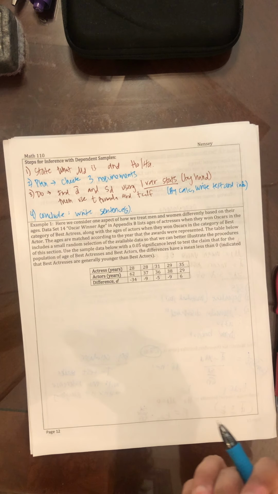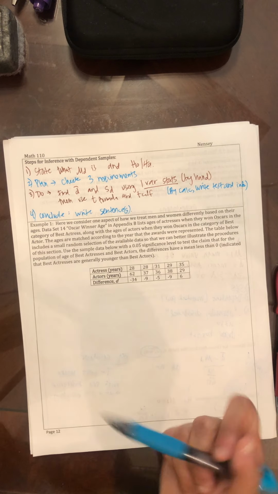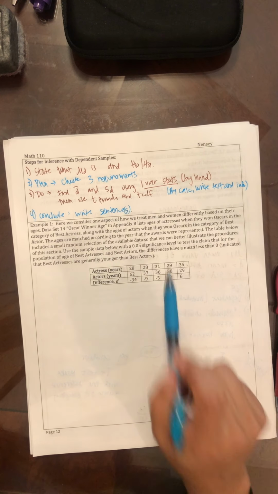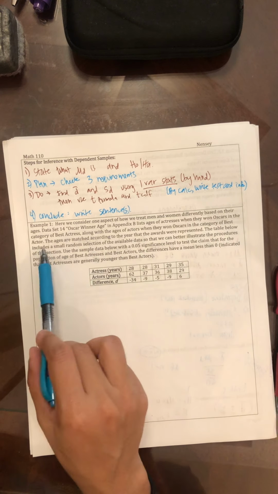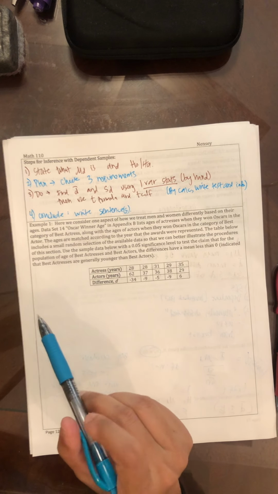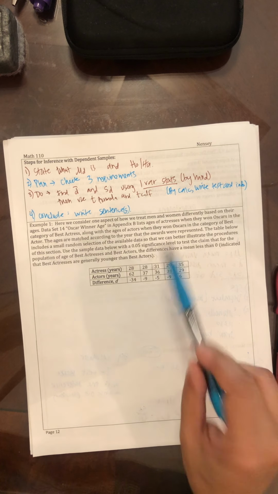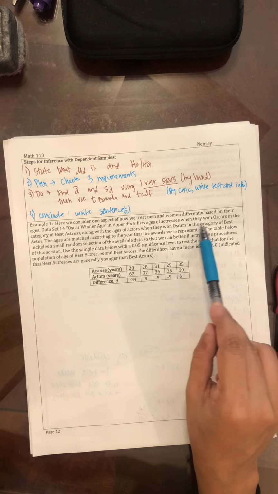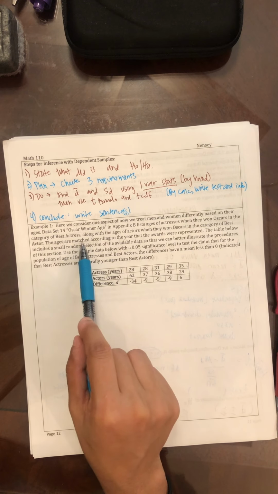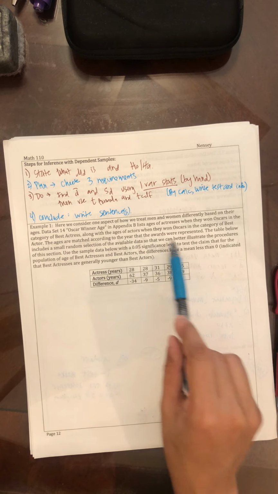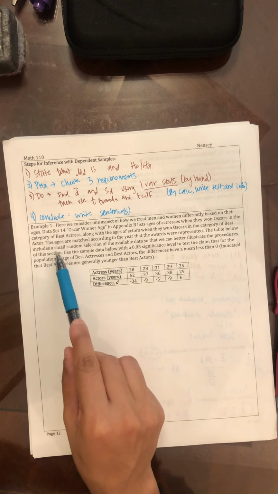All right, so let's go ahead and do an example. It says, here we consider one aspect of how we treat men and women differently based on their ages. Data Set 14 on Oscar winner age in Appendix B lists ages of actresses when they won the Oscars in the category of Best Actress, along with the ages of actors when they won in the category of Best Actor.